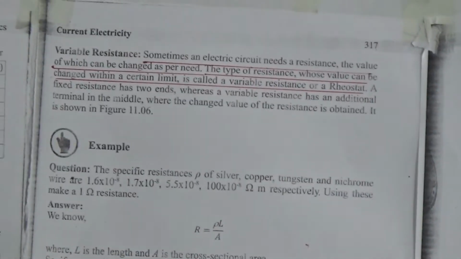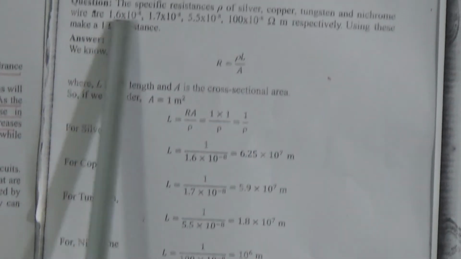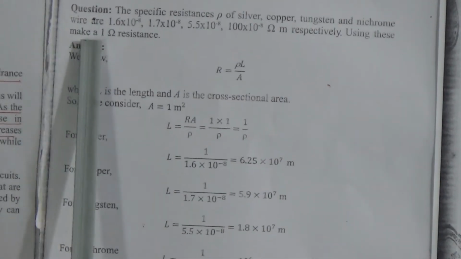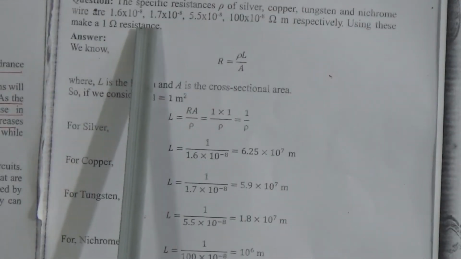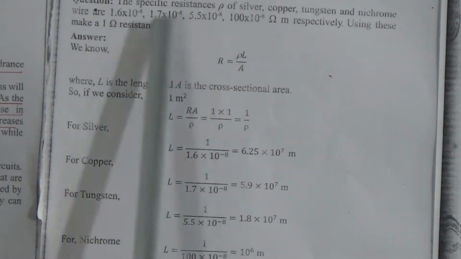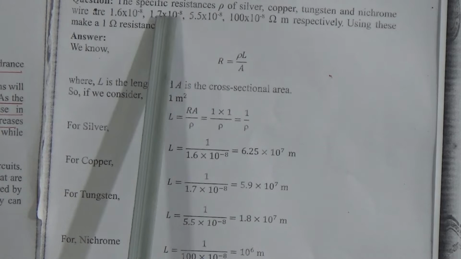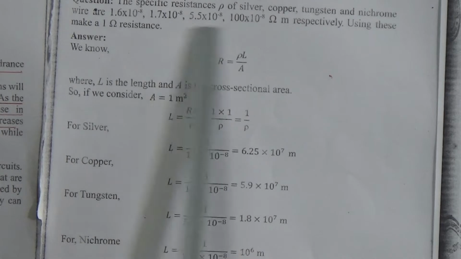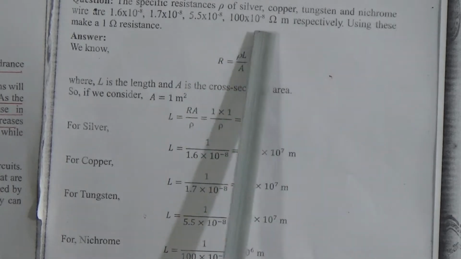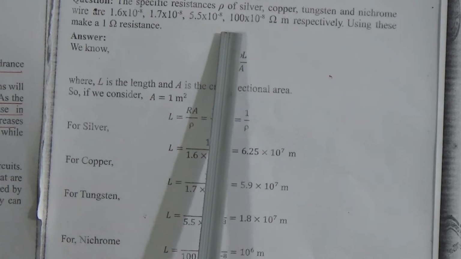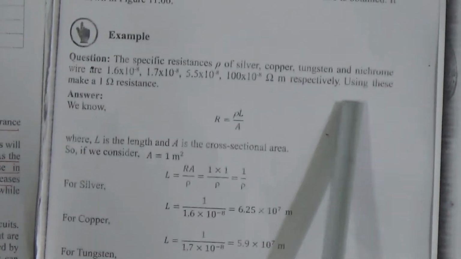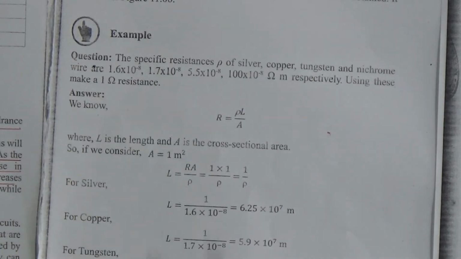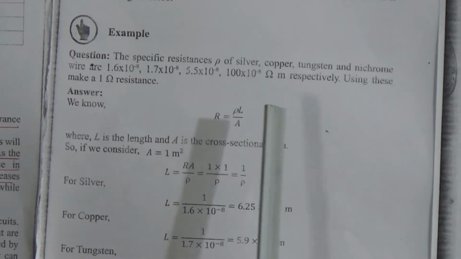Now come to a mathematical problem. The specific resistances rho of silver, copper, tungsten and nichrome wire are 1.6 into 10 to the minus 8, 1.7 into 10 to the minus 8, 5.5 into 10 to the minus 8, and 100 into 10 to the minus 8 ohm meter respectively. Using these, make 1 ohm resistance. So here the value of resistance R equals 1 ohm.